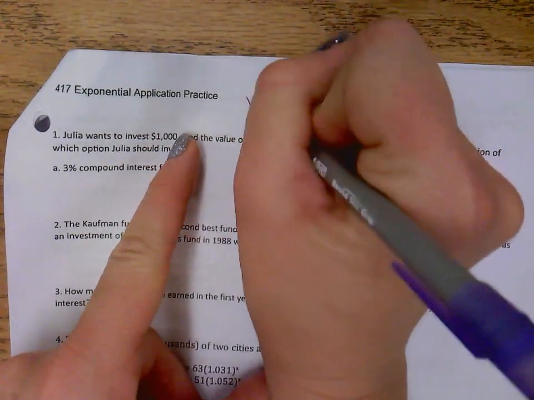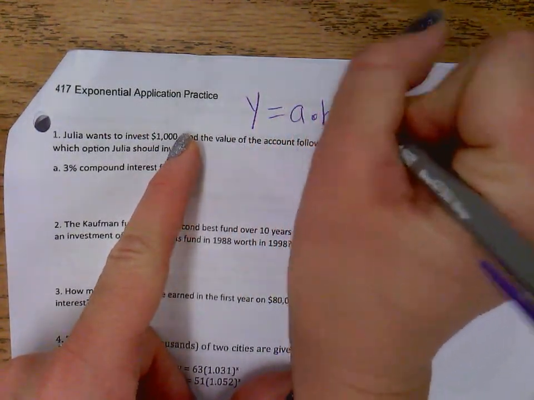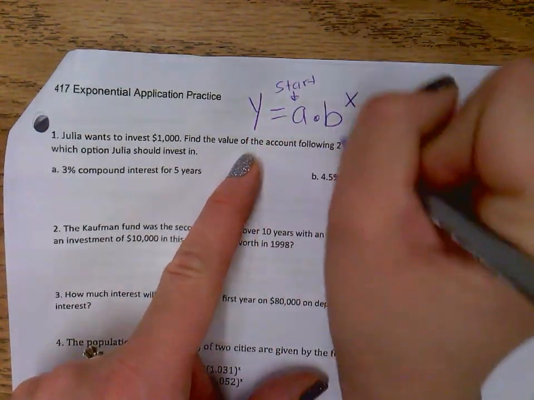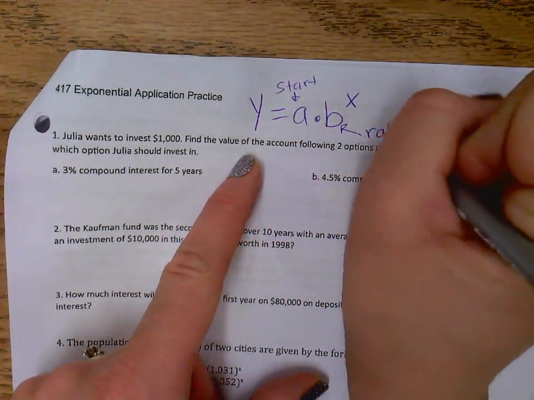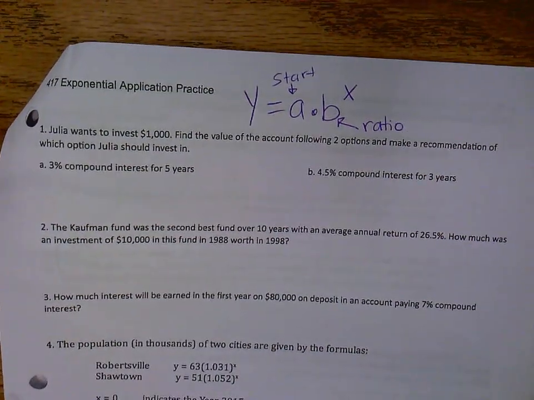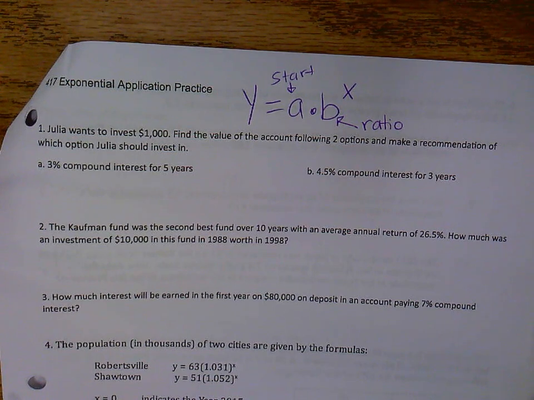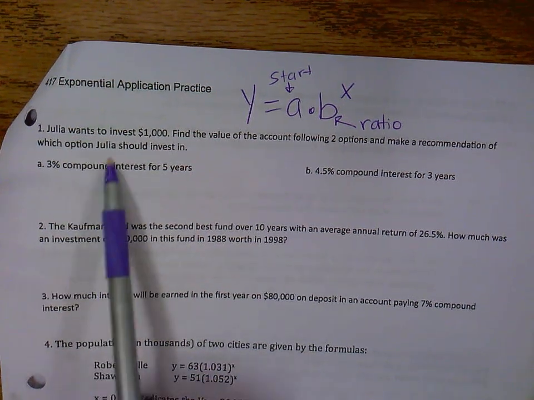Thinking about y equals a b to the x, every time, this is your starting value and b is always going to be your ratio. So what are you multiplying by each time? Is it doubling? Is it a percent interest rate? Is it decreasing?